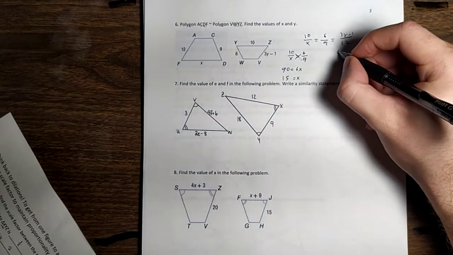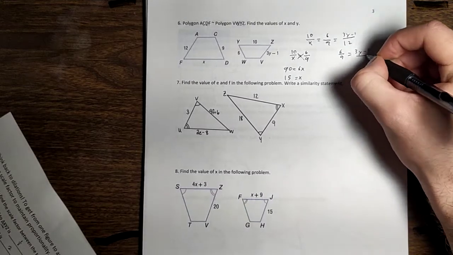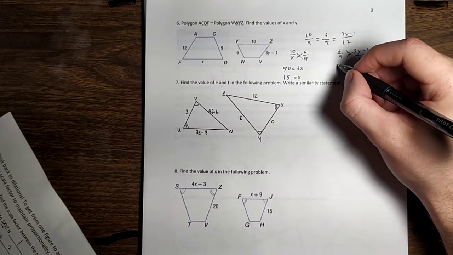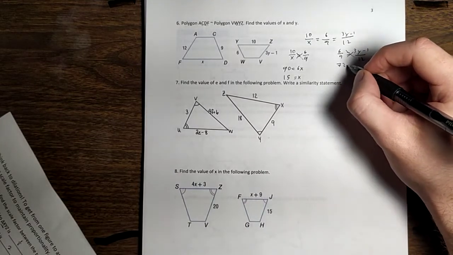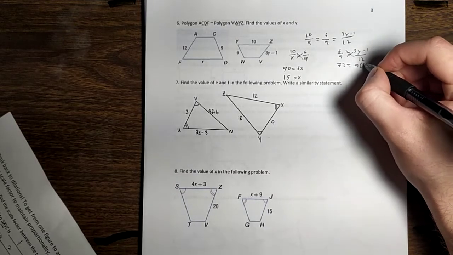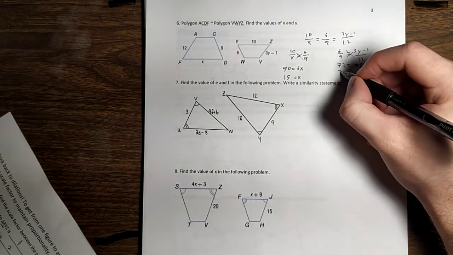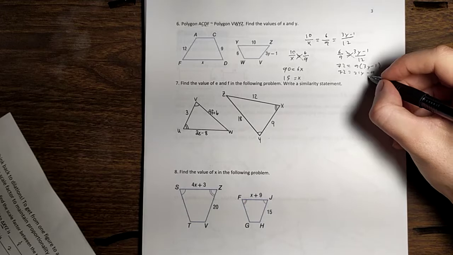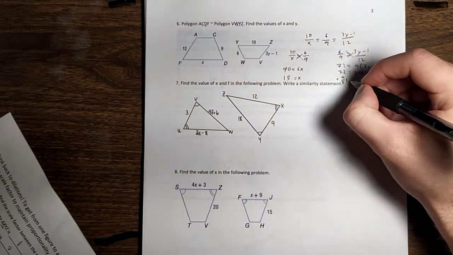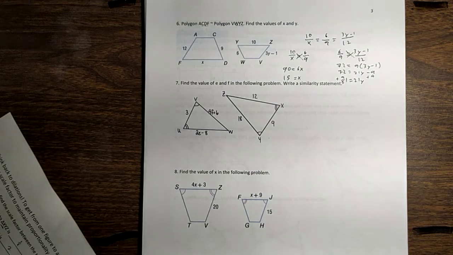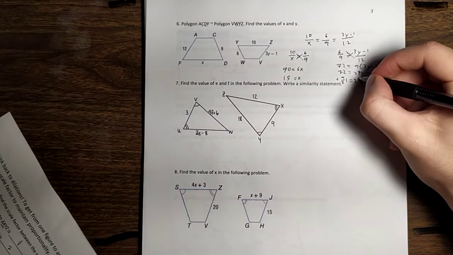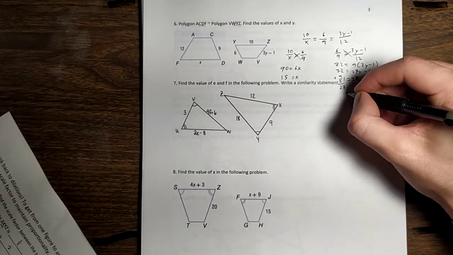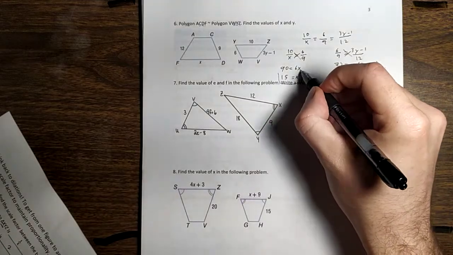For this one, I'll just say 6 over 9 is equal to 3y minus 1 over 12. Again, to solve my proportion, I get 6 times 12 is 72. And then I'll write this out as 9 times 3y minus 1. So 72 is equal to 27y minus 9. Add 9 to both sides. 81 equals 27y. Oh no, this is 27, sorry. Okay, then divide by 27. Y equals 3.